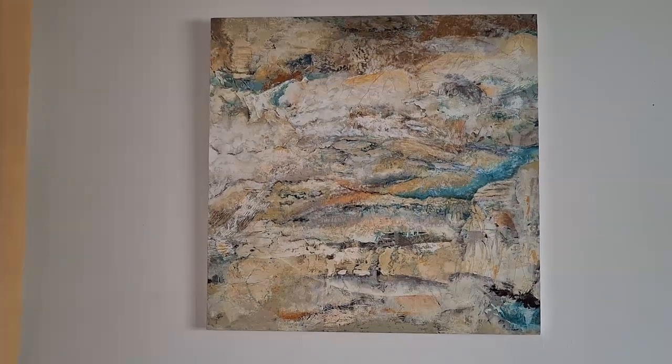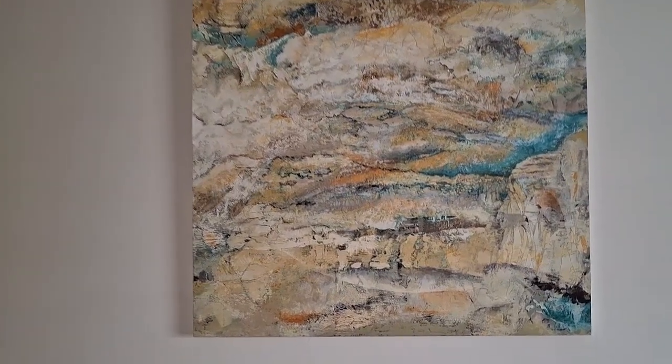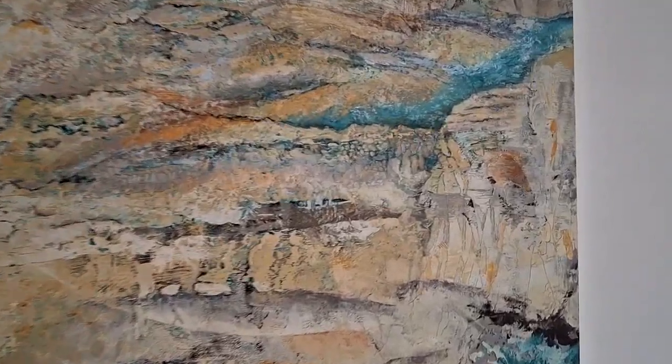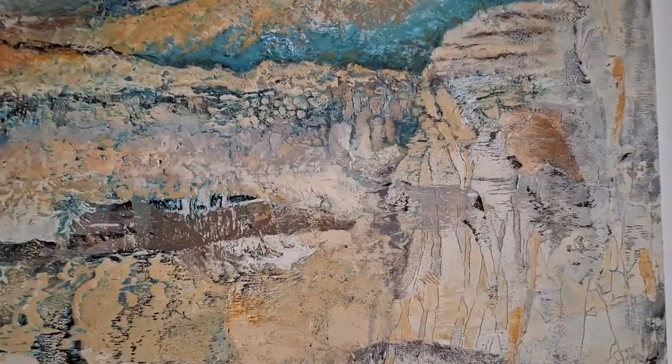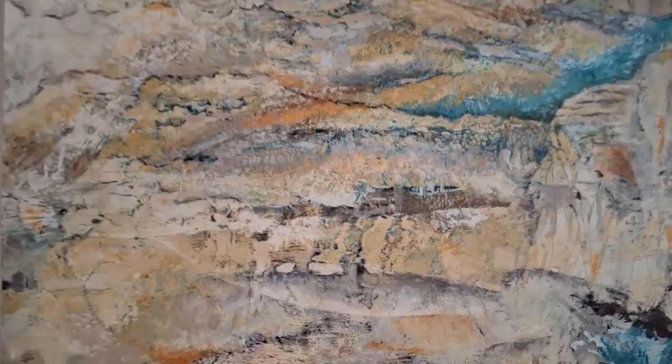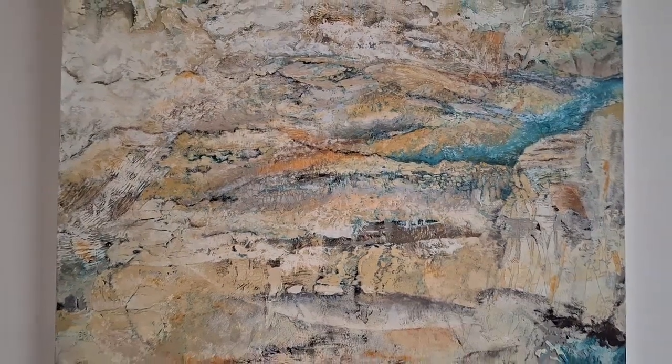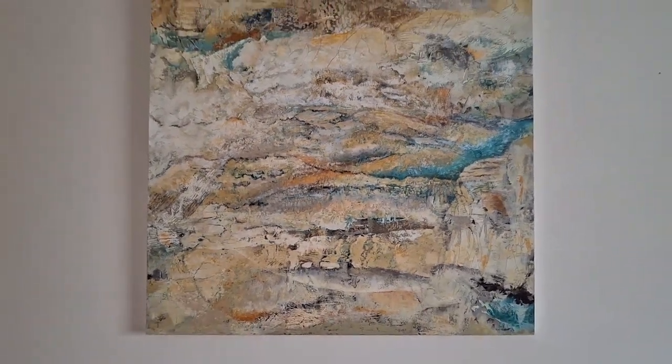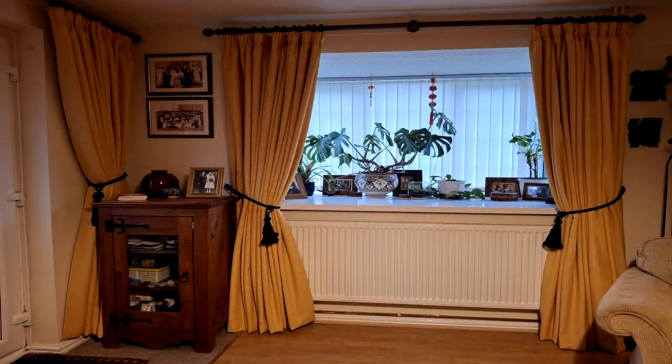The beauty of Caroline's paintings is you see what you want to see, and there's always something new that appears as you look at them. And I'll leave a link to Caroline's art in the description. So back to colour. You can see in this painting the gold I've drawn on to brighten my room.